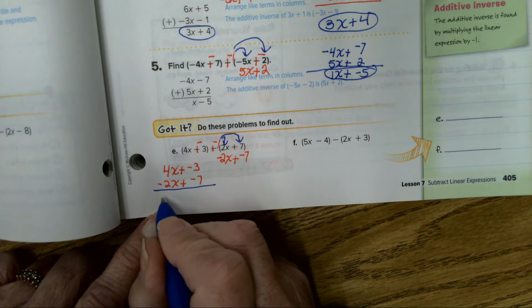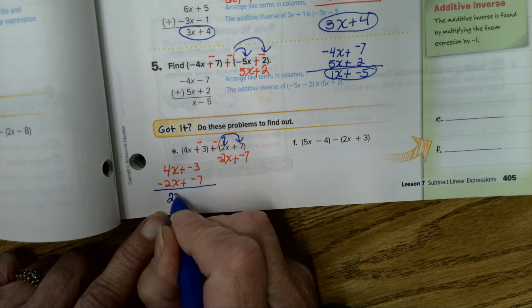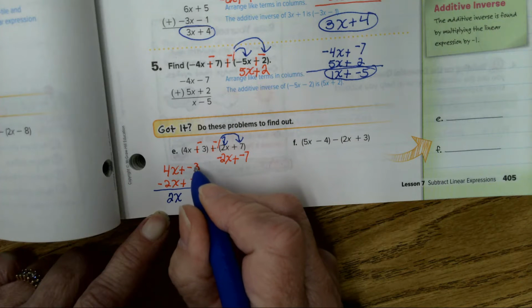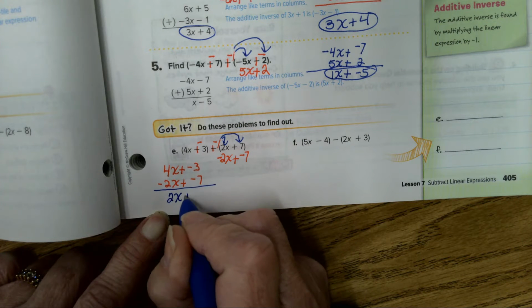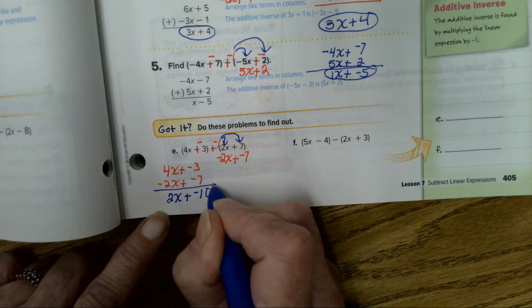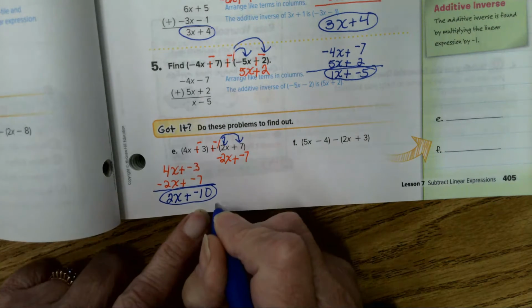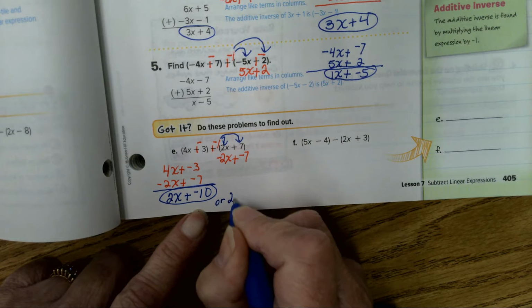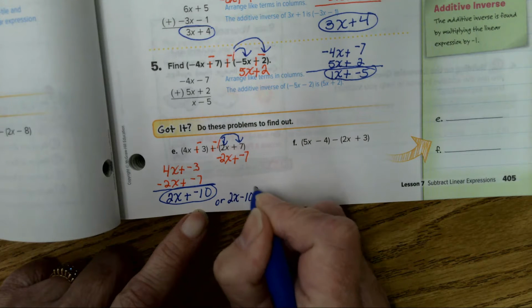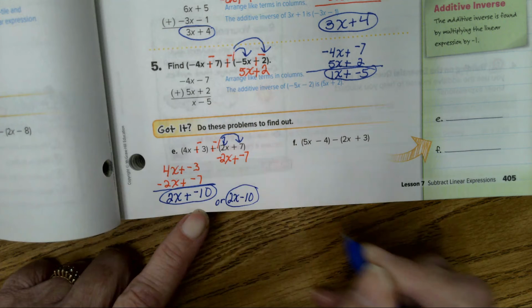4x plus negative 2x is 2x. Negative 3 plus negative 7 is negative 10. The answer, 2x plus negative 10 or 2x minus 10. They both say the same thing.